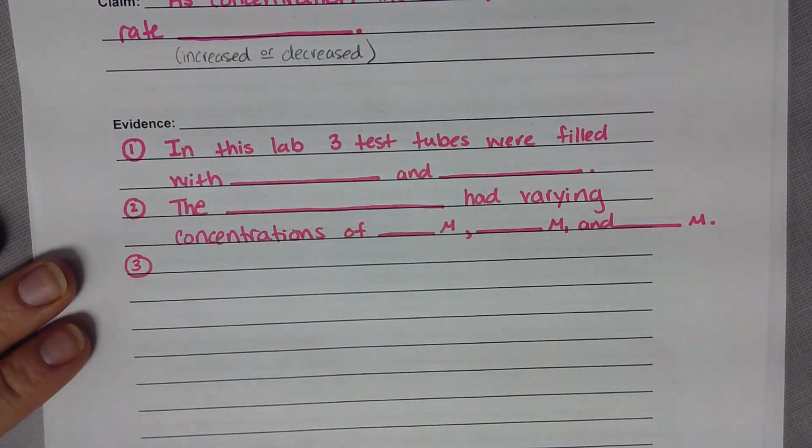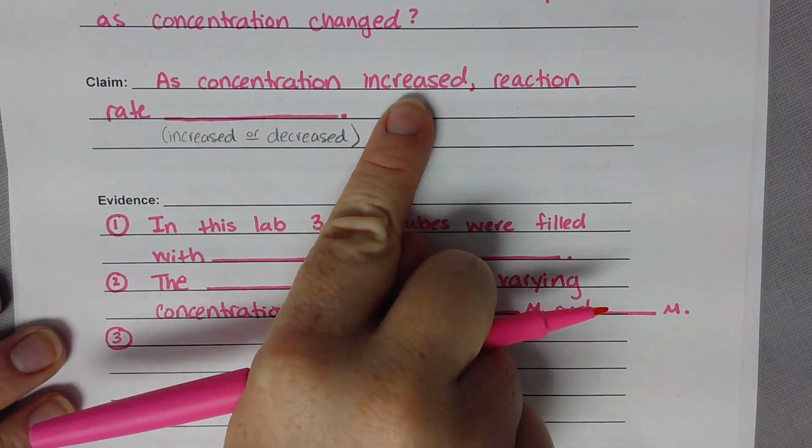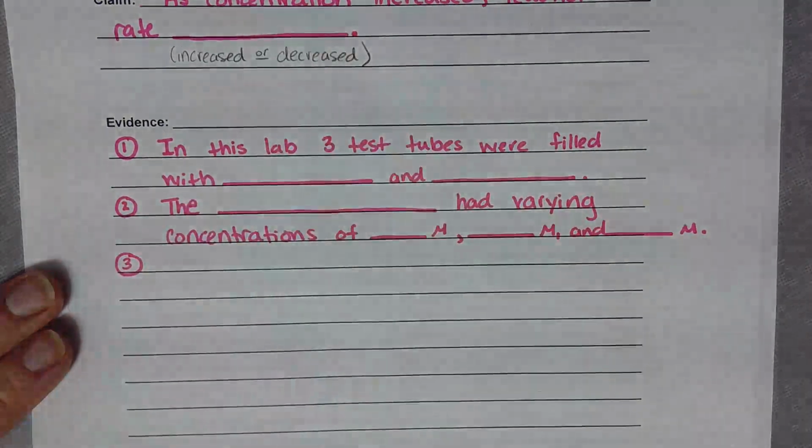Now, we picked increasing as a perspective. So we're going to talk about the increasing test tube and the fast reaction.